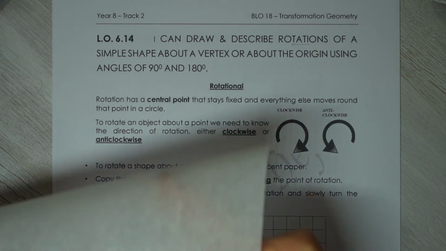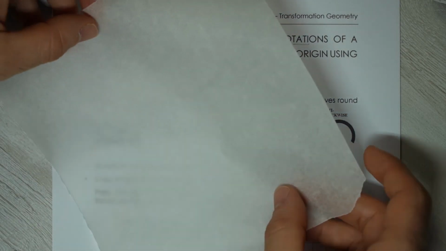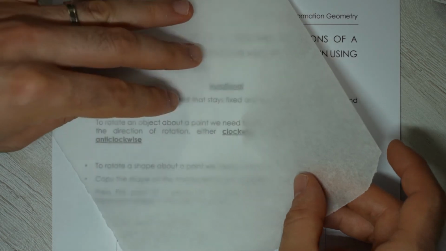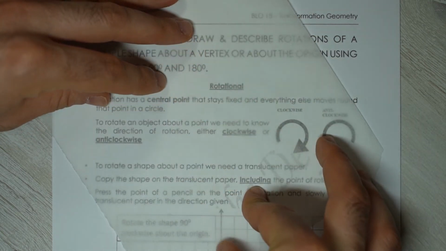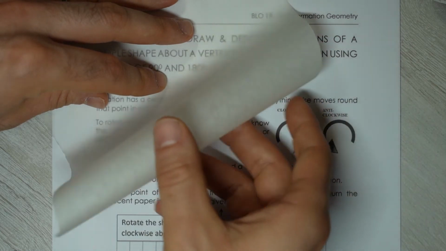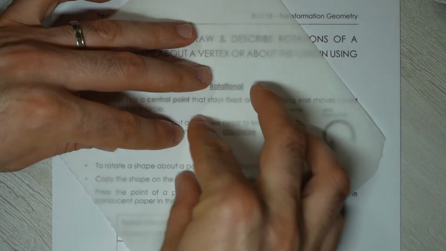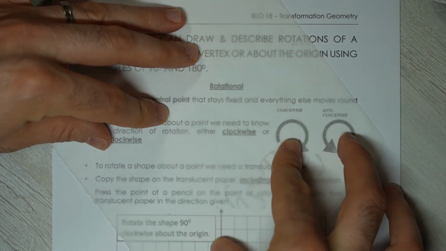Before starting to explain how to draw rotations, I need to tell you that for rotations we need some translucent paper. I'm using baking paper here, but any paper that you can see through is okay.